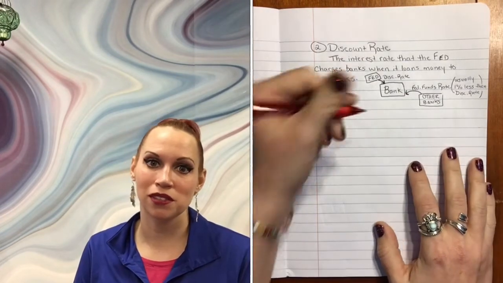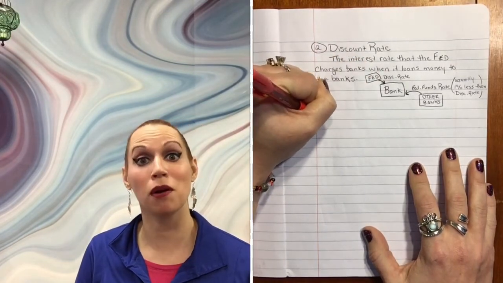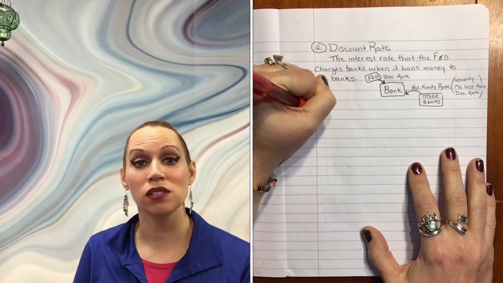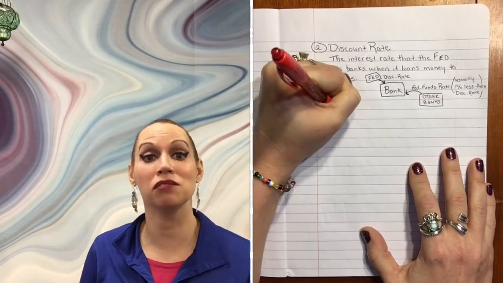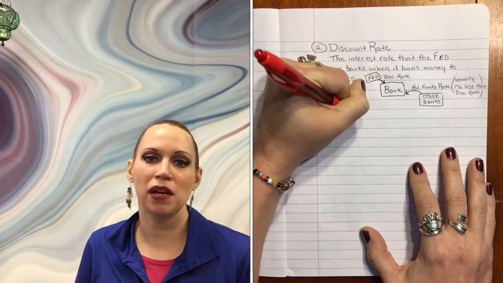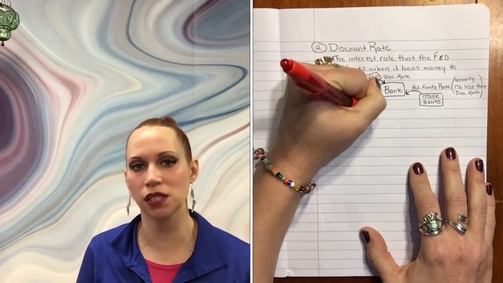The Federal Reserve is kind of like their parent. So if they go to the Federal Reserve and need to borrow some money, the Federal Reserve does still have to charge them interest just to keep up with inflation. The interest rate that banks pay on their loans to the Federal Reserve has a special name. It's called the discount rate.